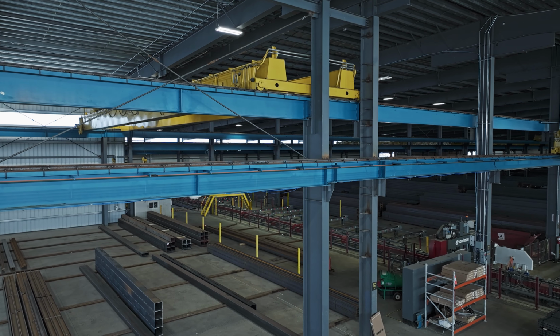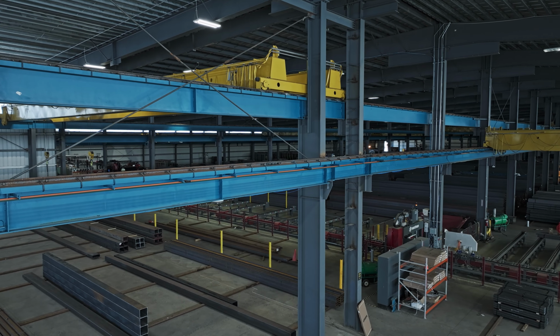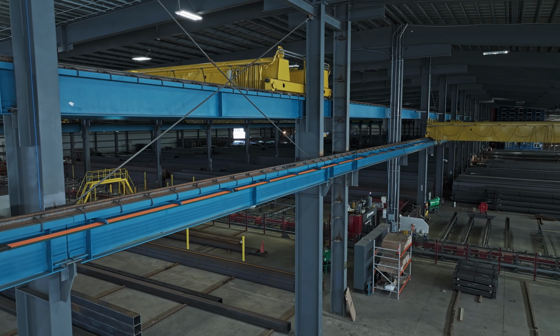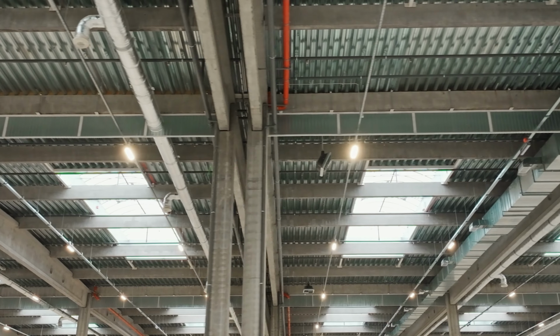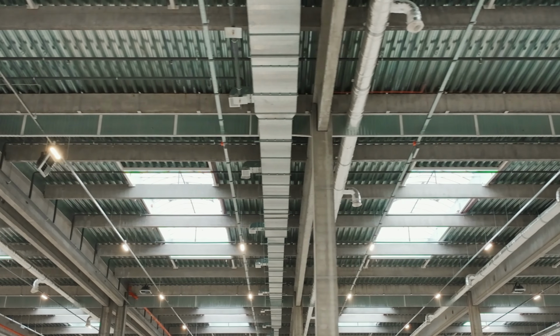They walk into a facility and they see things completely differently than you and I do, right? We look at a support beam and we're like, okay, cool, it's a support beam. They look at a support beam and they're like, oh, this is a W10 that can hold A, B, C, D. And so their expertise is really what you're paying for.